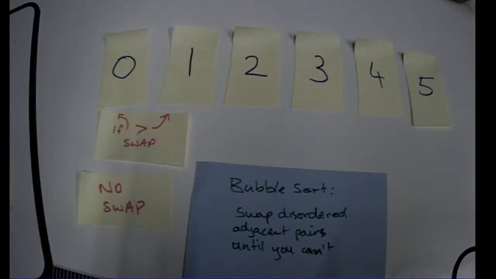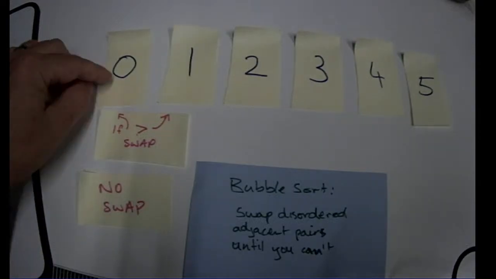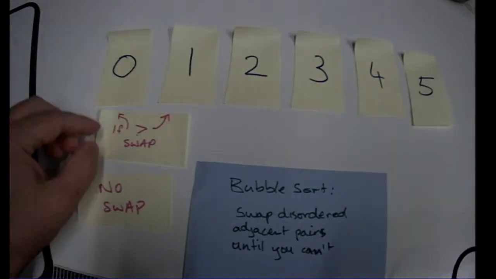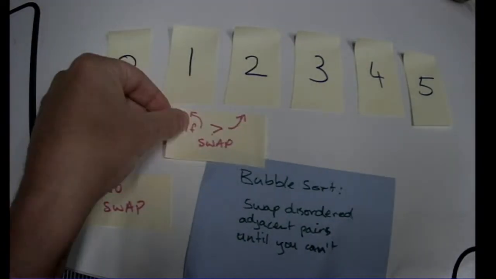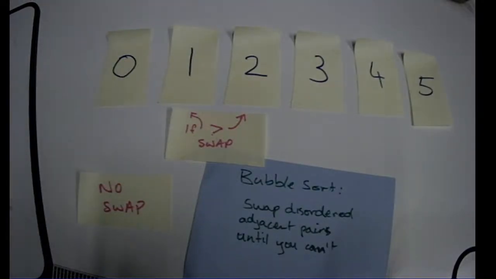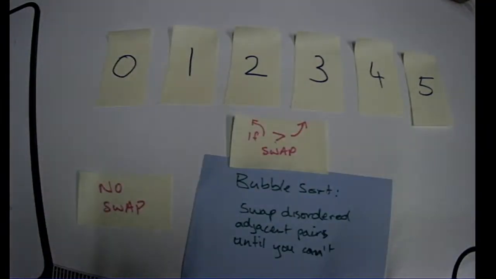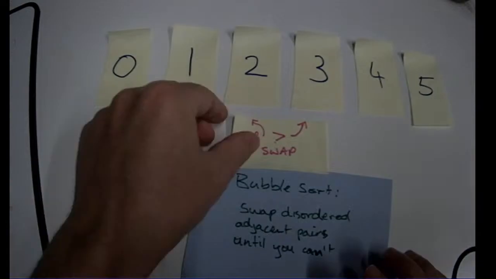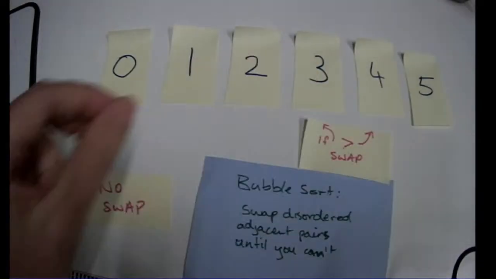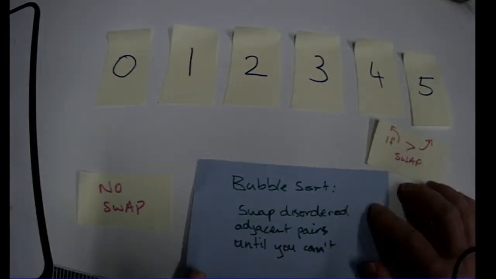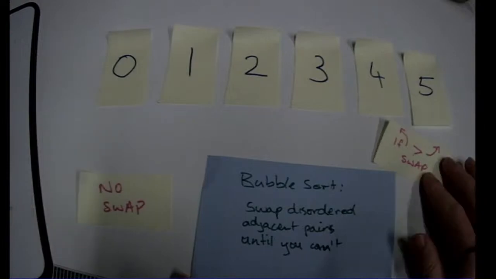So we set our swap variable to false, or here, no swap. Then 0 is less than 1, so we don't need to swap anything. So this stays as false, or no swap in this case. 1 is less than 2, so we don't need to swap anything. 2 is less than 3, so again, still don't need to swap anything. 3 is less than 4, still don't need to swap anything. 4 is less than 5, don't need to swap anything.